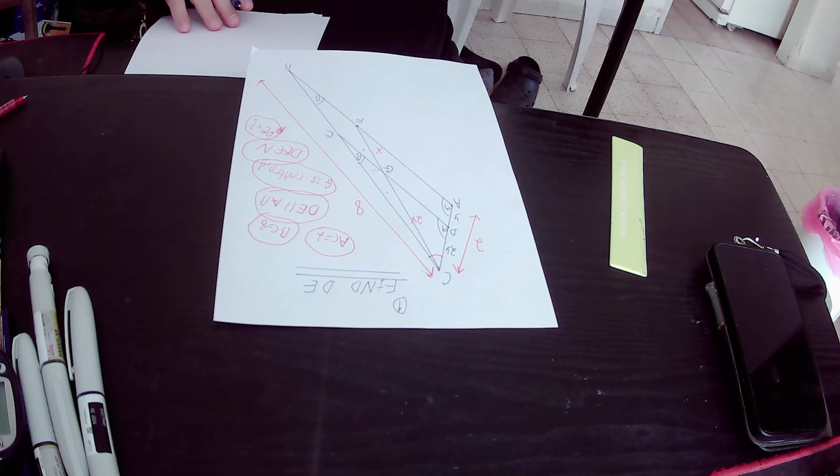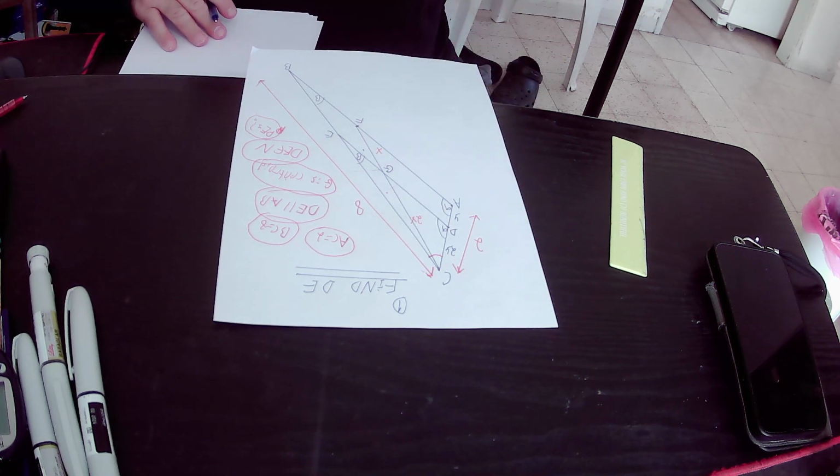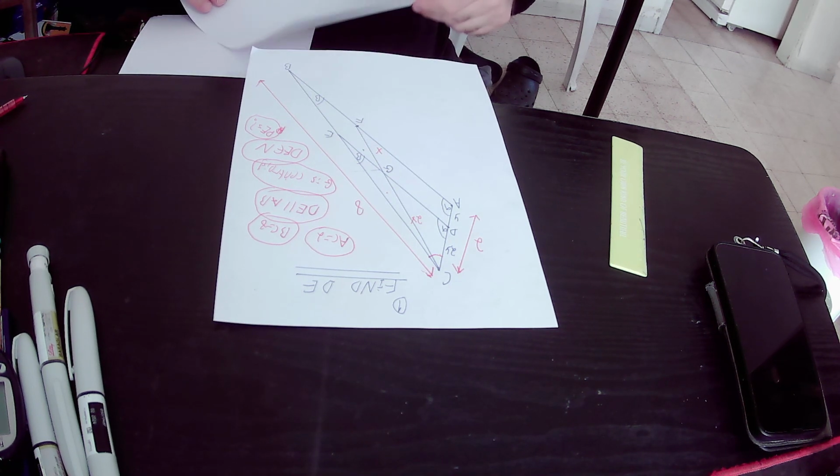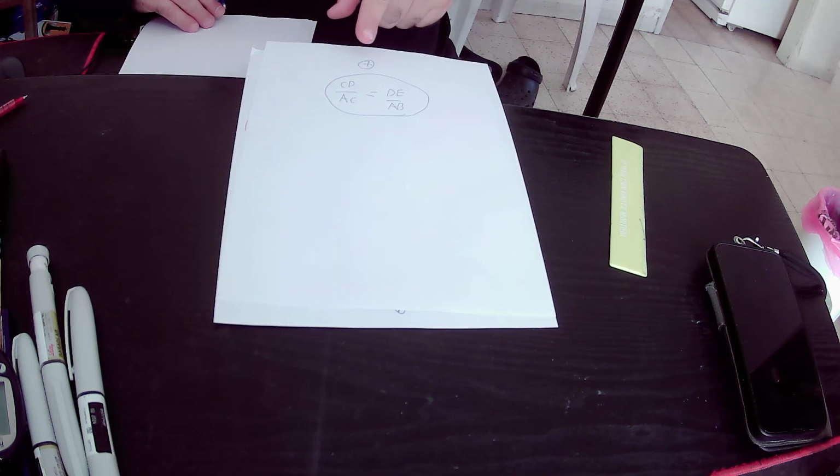Again, we proved that the small triangle CDE is similar to the big triangle ABC. Therefore, according to the rule of similarity between triangles, we can conclude that CD over AC equals DE over AB.